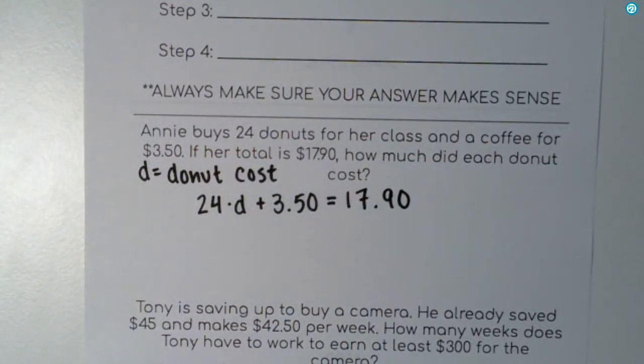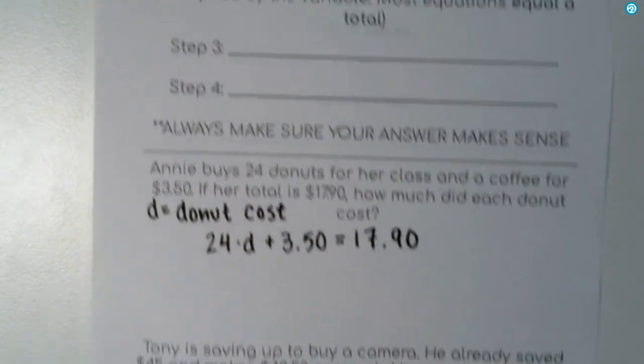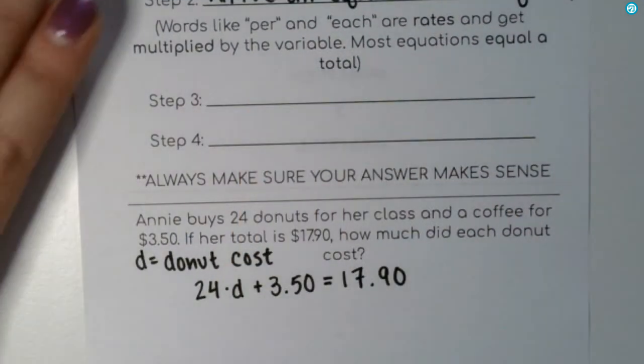Okay, from there, we are going to solve it just like a normal equation. So that is step three. I should write that down first. Is to solve.